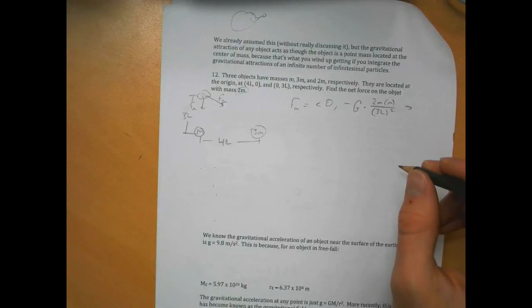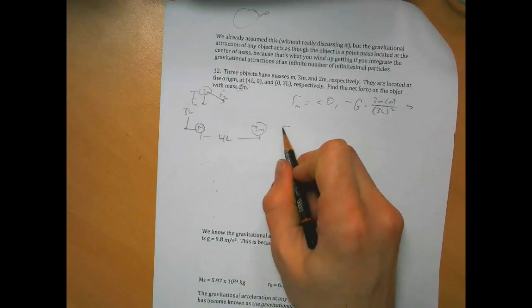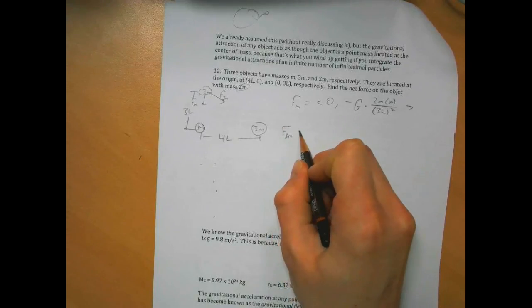3m exerts a force at an angle. Okay. When you're doing something like this, in principle, the concept of what you're doing is no more difficult than any other force vector problem we've done. But there are a lot of things with powers of 10 and stuff to multiply together.